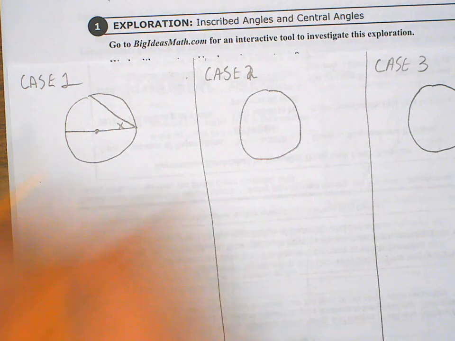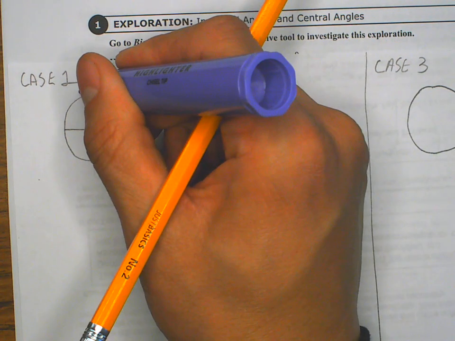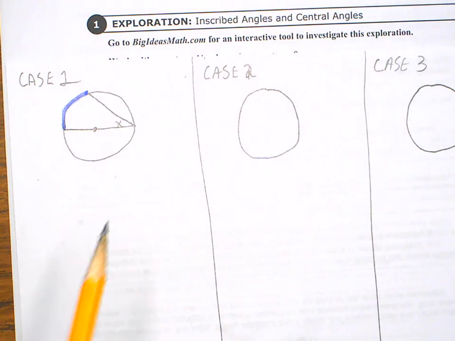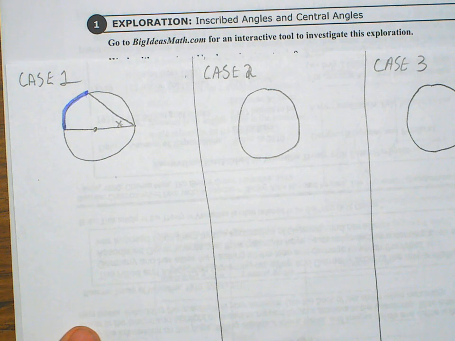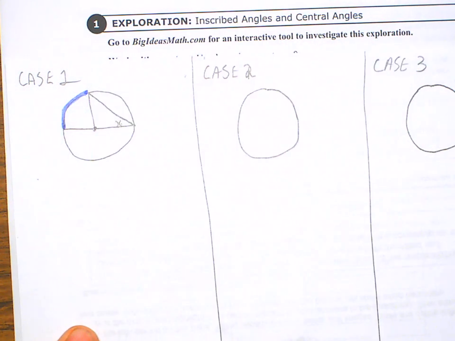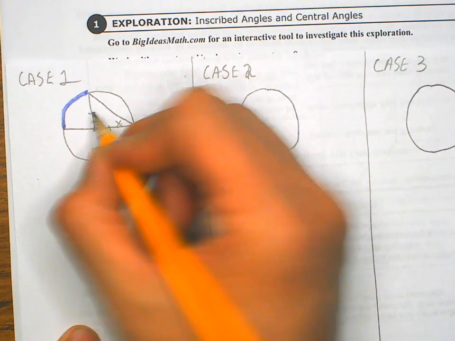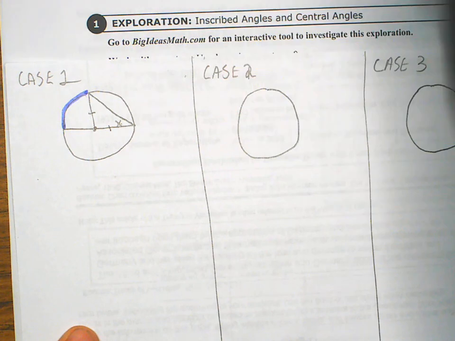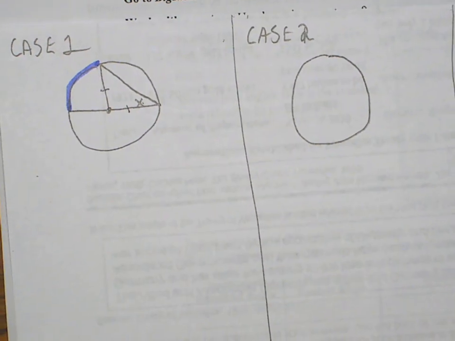All right, so I'm trying to show you here that this arc right here is going to be twice the measure of this angle right there. So here's what we're going to do. I'm going to draw another radius. Now, since this is a radius of a circle, we know that these 2 right here are going to be congruent, making this an isosceles triangle.